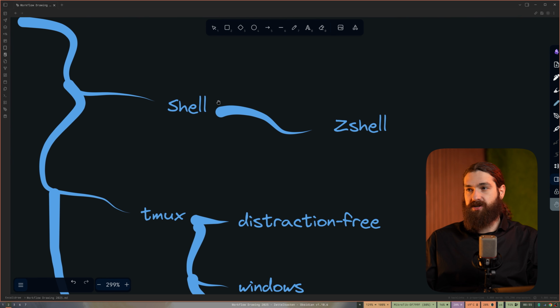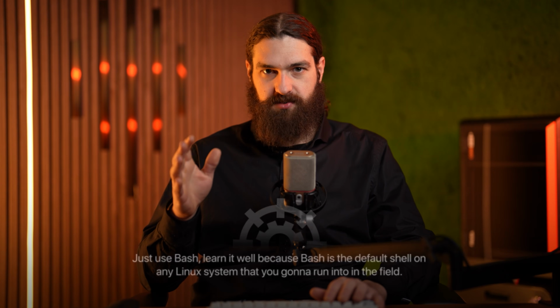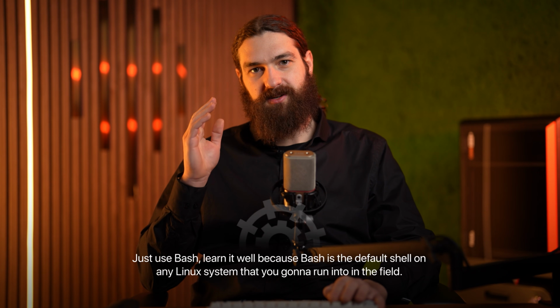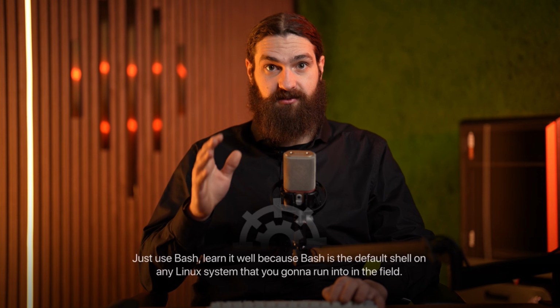I'm still using Z Shell after I did my time on using just Bash for several years, which you should be doing if you are watching this as a junior or someone who is interested in becoming a sysadmin, Linux engineer, DevOps engineer, or working with Kubernetes or containers. I strongly suggest, no, you should not use Z shell at all for your first years. Just use bash, learn it well, because bash is the default shell on any Linux system that you're going to run into in the field.